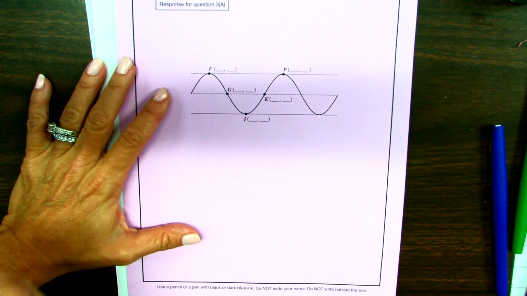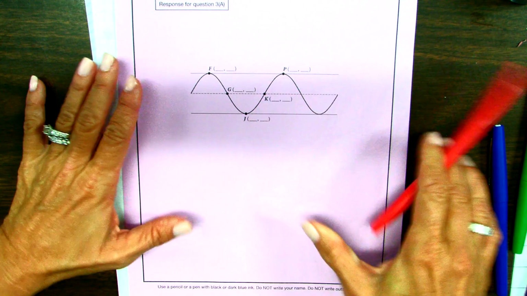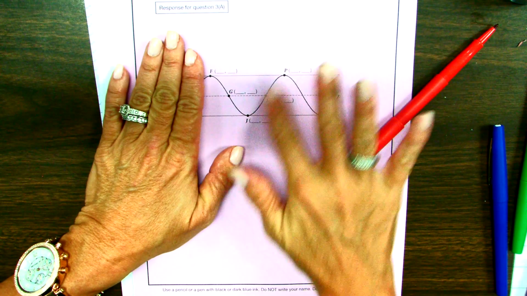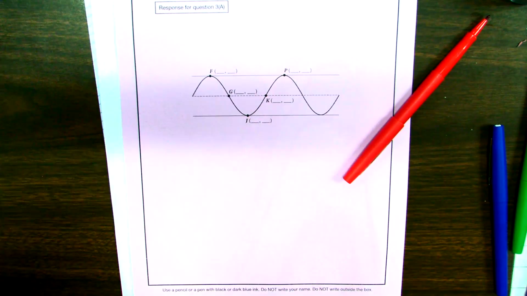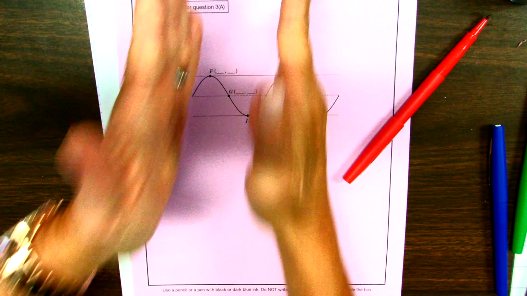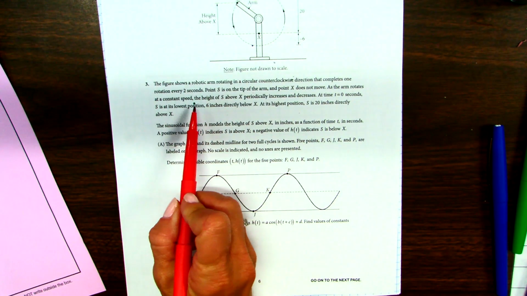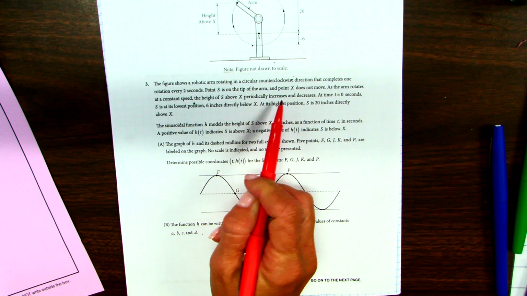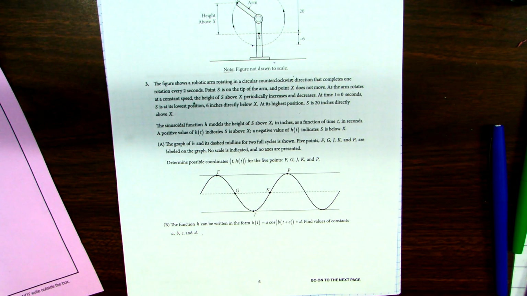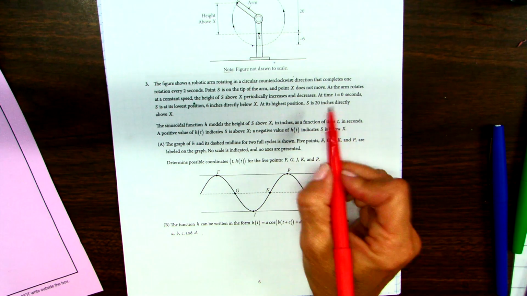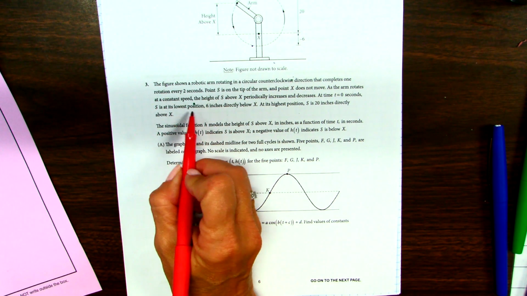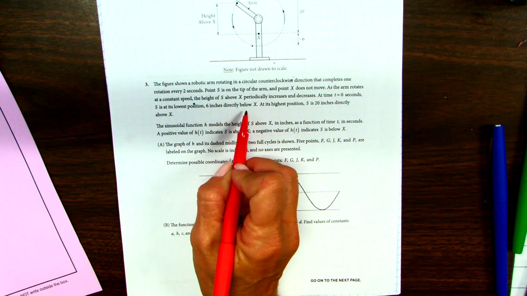So what I just learned is that from point F to point P, which is one cycle, 5 points, the x-axis has to be a total of 2 units. Whether it's from 4 to 6, 81 to 83, negative 17 to negative 19, it has to be 2 units. So keep that in mind. As the arm rotates at a constant speed, the height of S above X periodically increases and decreases. My brain starts to get fuzzy with that stuff. But here's another really important part. At time t equals 0 seconds, S is at the lowest position, 6 inches directly below X.